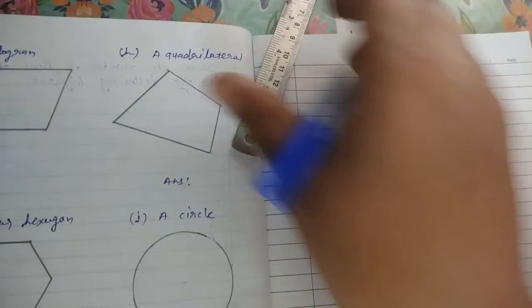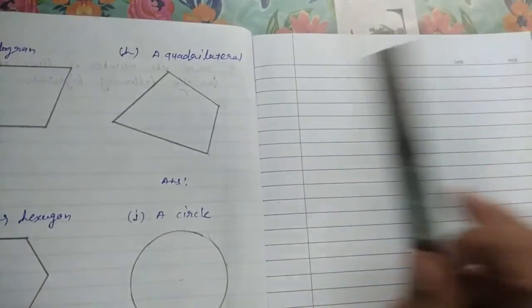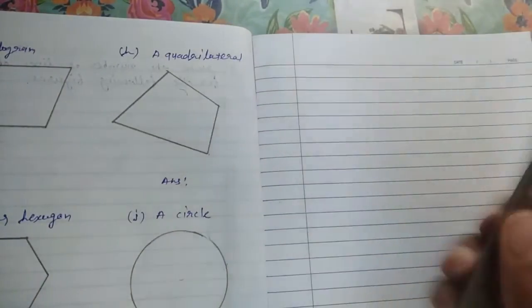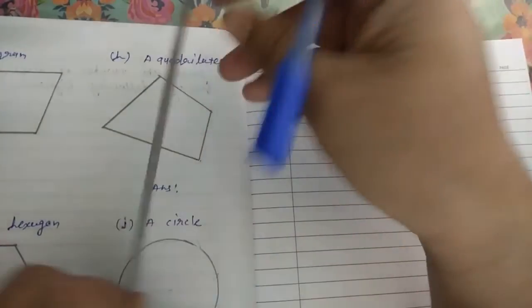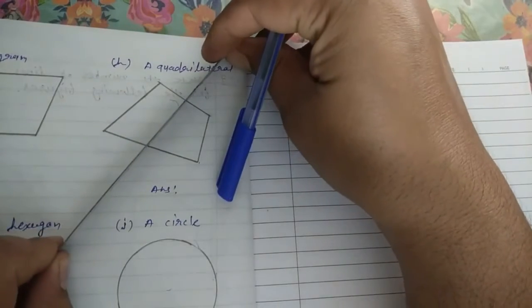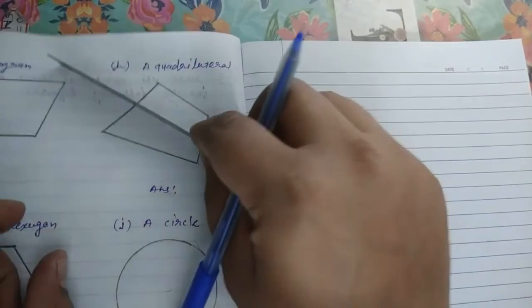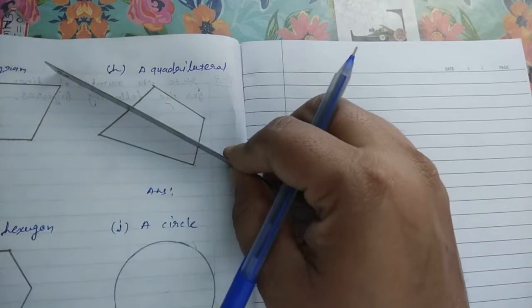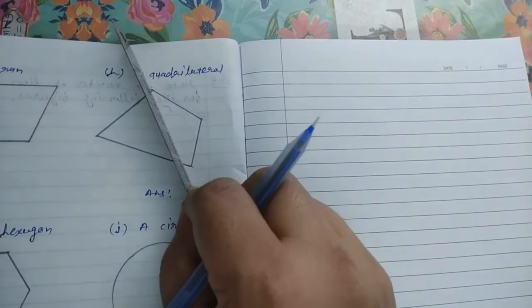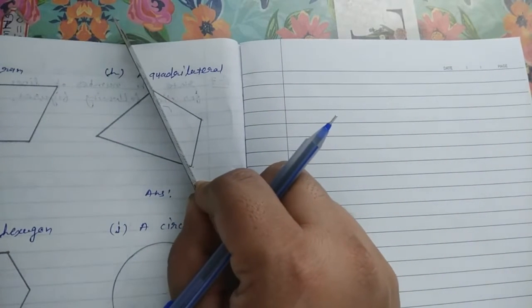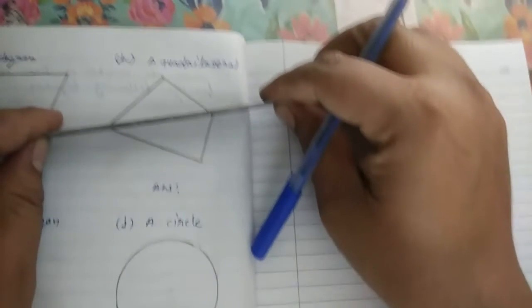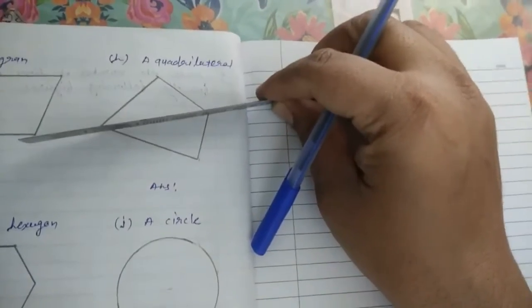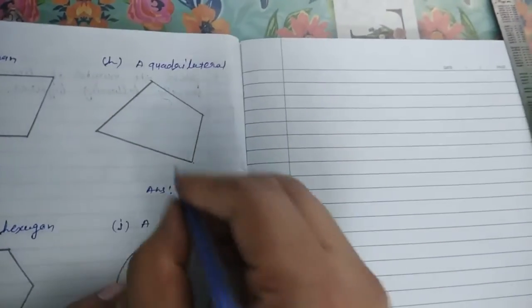Next, quadrilateral. It's a polygon with four sides. All the sides are not the same, not equal. They are different. So here we will check. Here we will not get any line of symmetry. If we check this way, also we will not get any line of symmetry. Here also, if we fold these two parts, they will not coincide. And here also if we fold these two parts, they will not coincide. So for a quadrilateral, it has zero lines of symmetry.